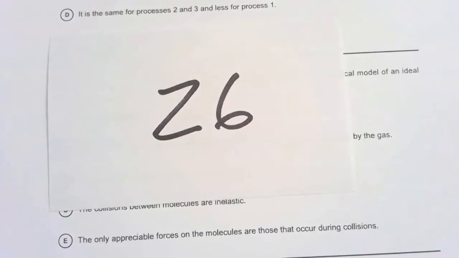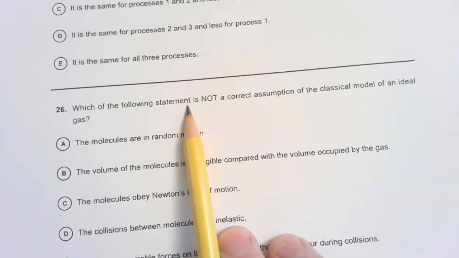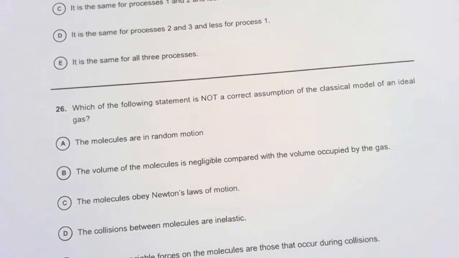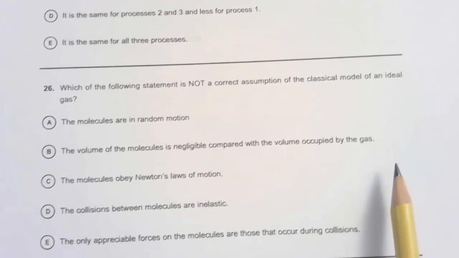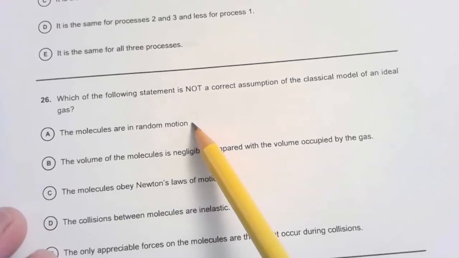26. Which of the following statements is not a correct assumption of the classical model of an ideal gas? Molecules are in random motion. They are.